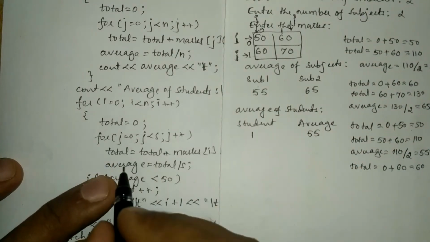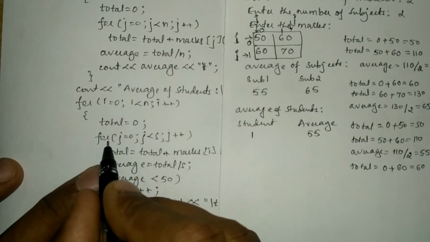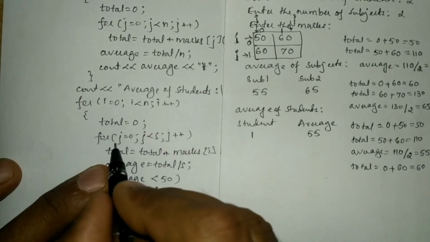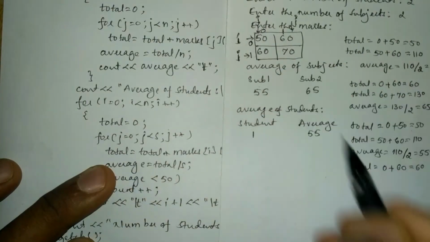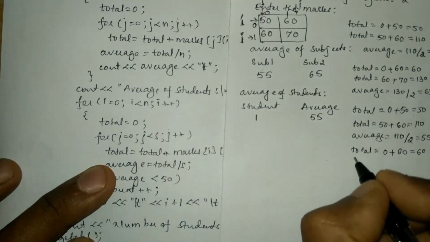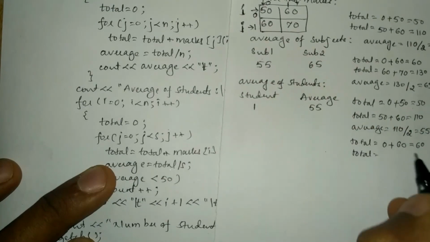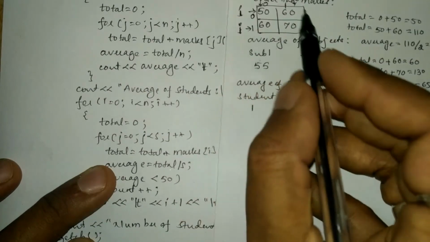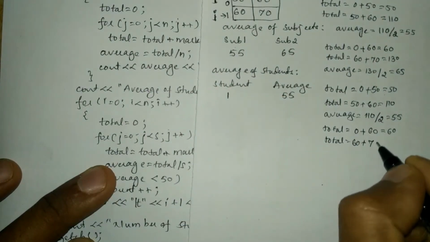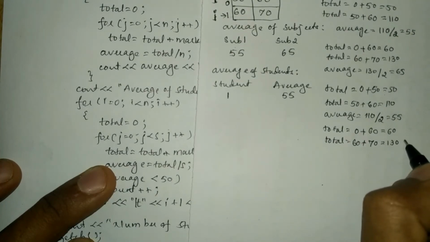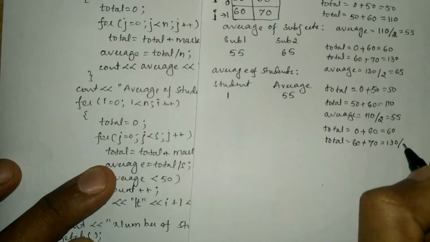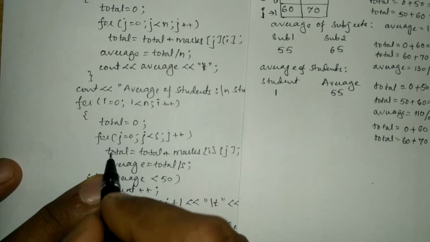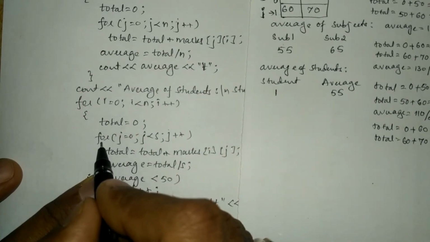Correct? Okay. Next, once again control transfers to the inner for loop by incrementing the value of j by 1. Now j value is 1, i value was 1, j value is also 1. So 1, 1 consists of what? 70. So here once again we are going to calculate total is equal to, now total is 60, so 60 plus marks of ij, 1, 1 consisting of 70. So 60 plus 70 gives us 130, right? We'll keep this total as it is. Next we'll go for again incrementing the value of j by 1.